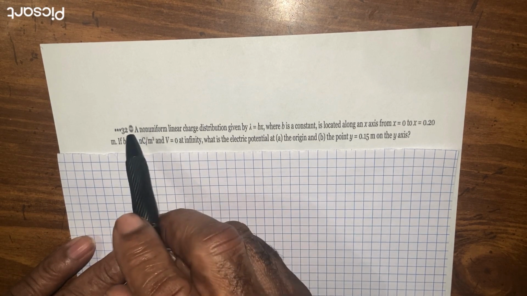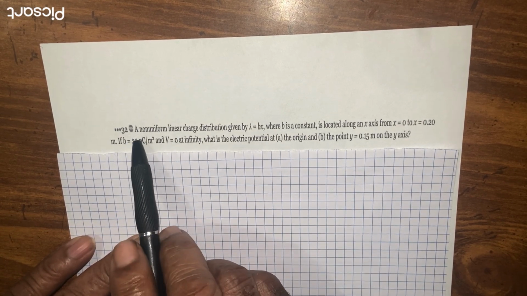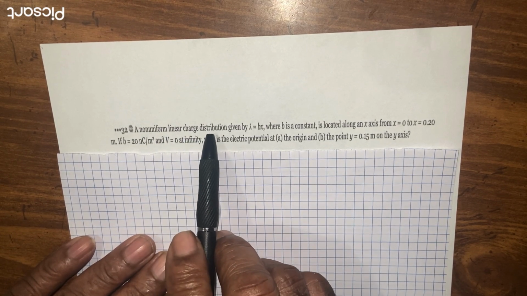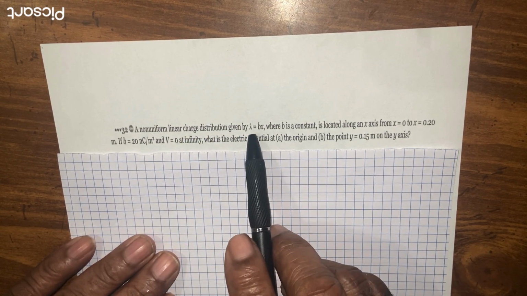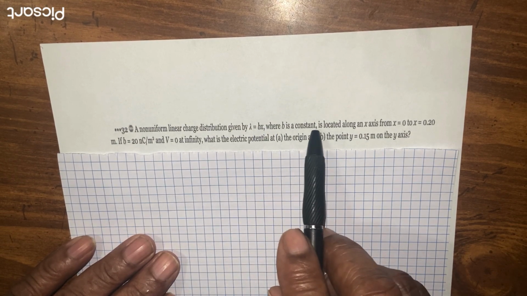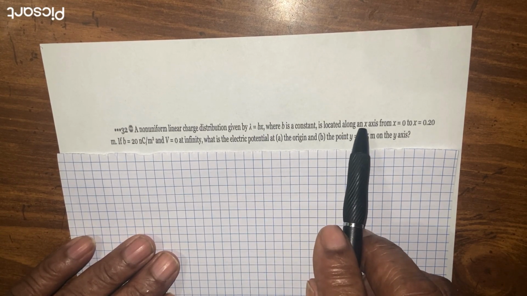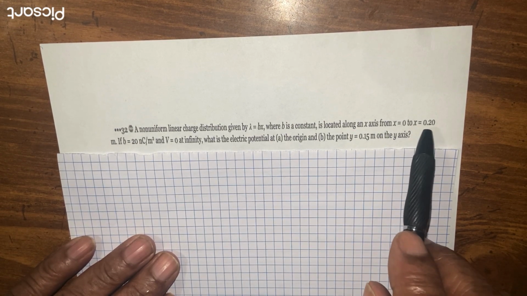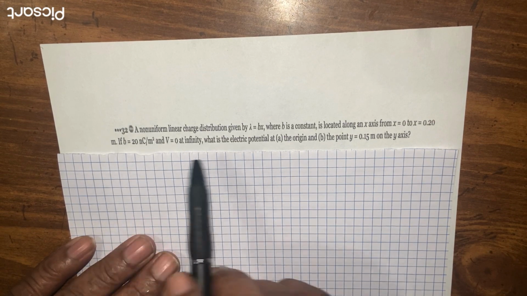Chapter 24, Problem 32. A non-uniform linear charge distribution given by lambda equals bx, where b is a constant, is located along an x-axis from x equals 0 to x equals 0.2 meters.